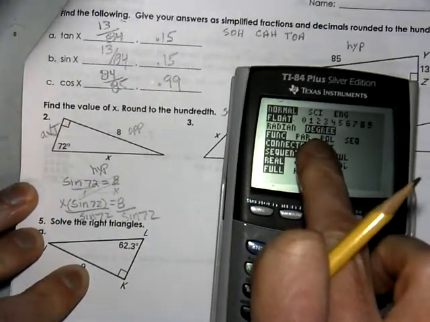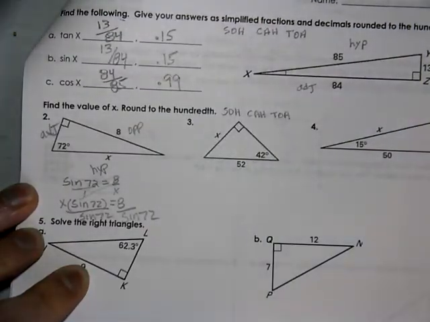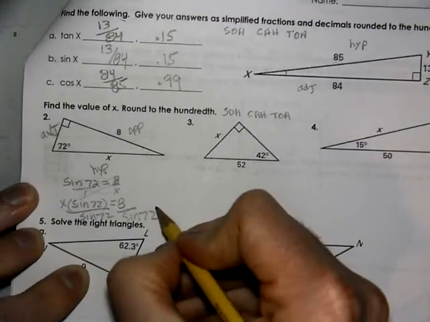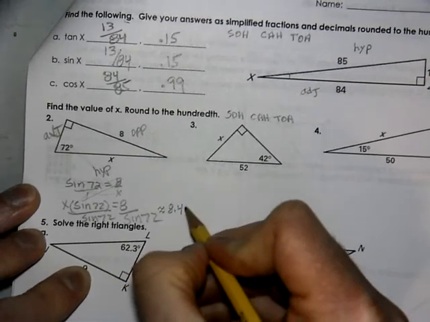And we need to be in degree mode with our graphing calculator. Most scientific calculators will automatically be in degree. So 8 divided by sine of 72 is 8.41. It's approximately 8.41.